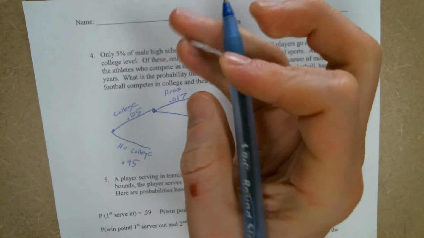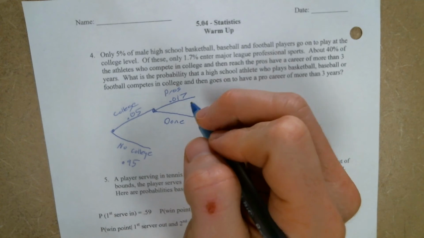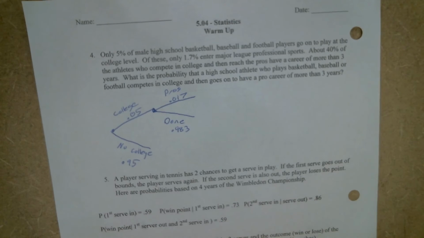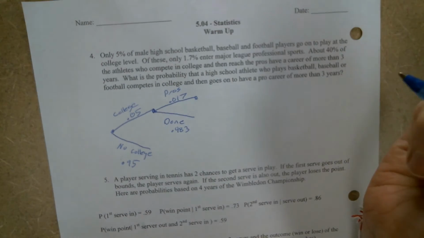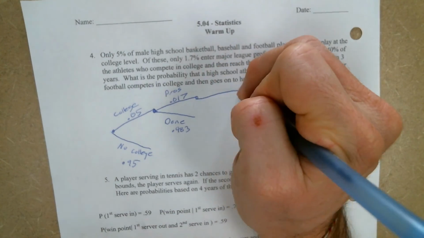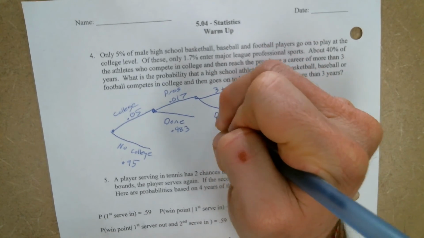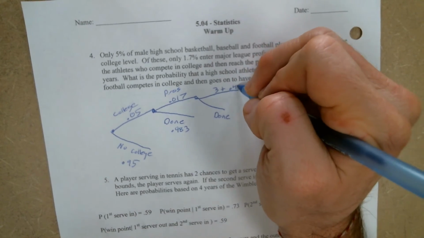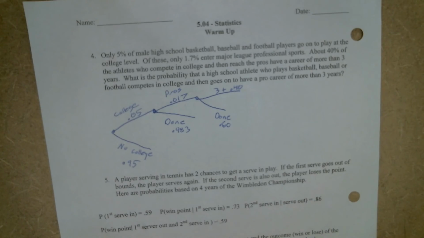I'm just going to put done here, which means they're done. They have a 98.3% chance of being done after college. And then if they make the pros, they have a 40% chance of going 3 years plus, which means they have a 60% chance of being out before 3 years is up.